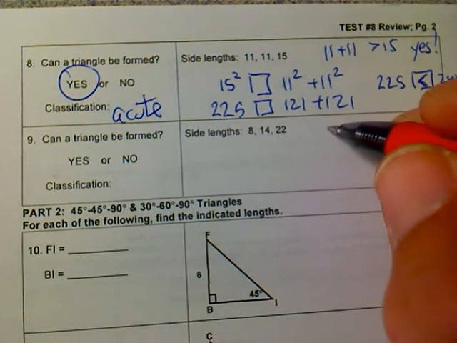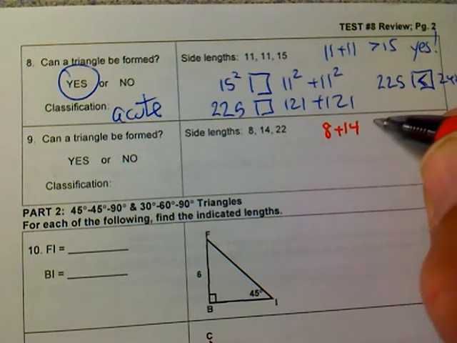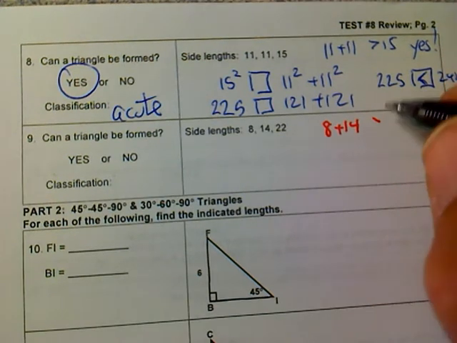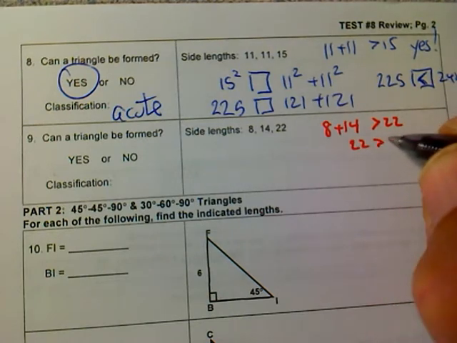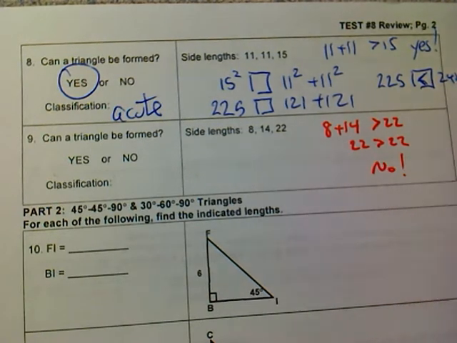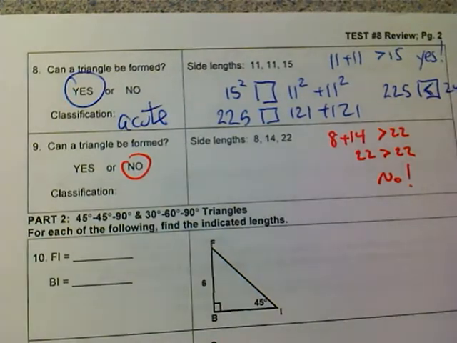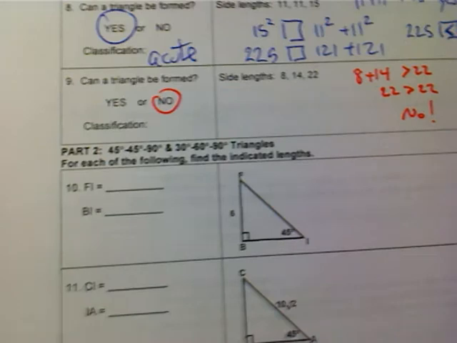And then this next one is 8 plus 14, bigger than 22. Oh, no. So it is not a triangle. If it's not a triangle, don't waste time telling me what kind of triangle it is, because it's not a triangle.